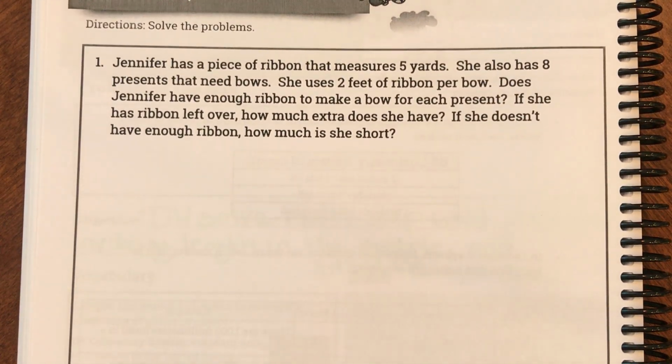Jennifer has a piece of ribbon that measures 5 yards. She also has 8 presents that need bows. She uses 2 feet of ribbon per bow. Does Jennifer have enough ribbon to make a bow for each present? If she has ribbon left over, how much extra does she have? If she doesn't have enough ribbon, how much is she short?